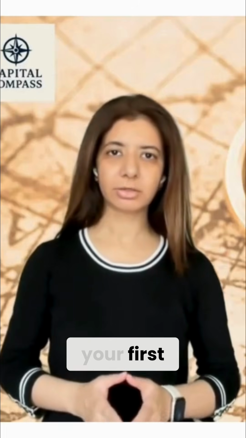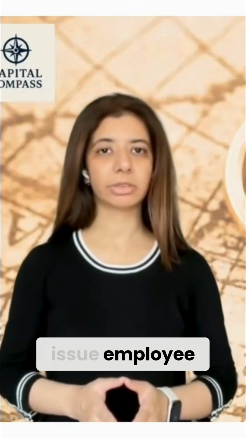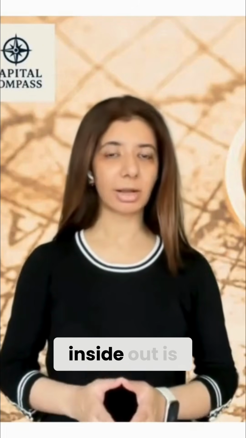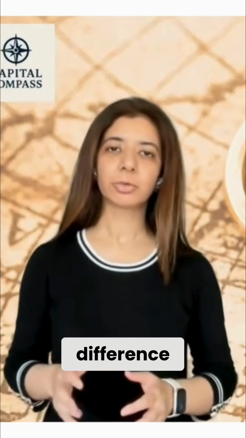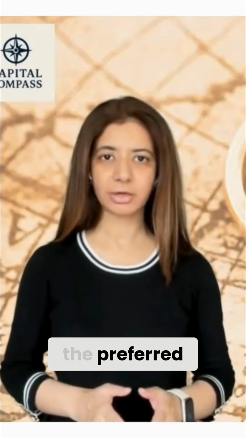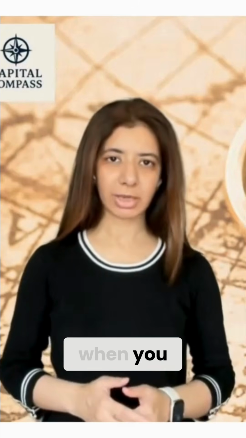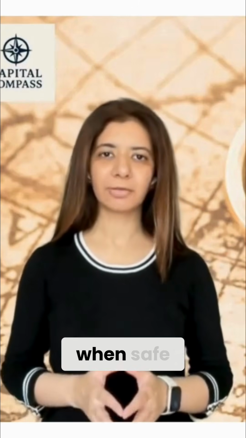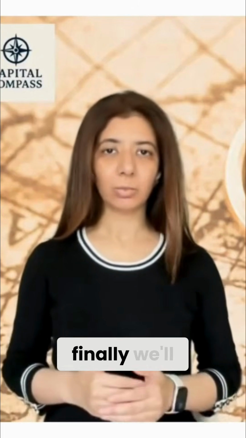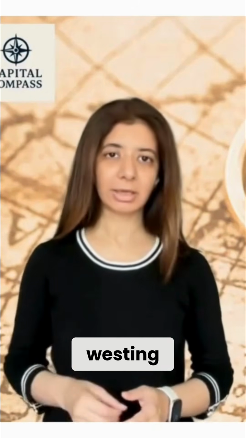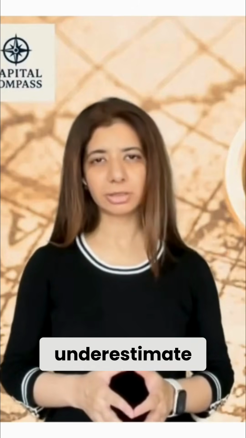Whether you are raising your first round or preparing to issue employee equity, knowing your cap table inside out is the most essential part. We'll delve into what actually goes into a cap table, the difference between common versus preferred shares, how dilution works when you raise funding, what happens when SAFE notes and convertible notes actually are converted. And finally, we'll end with ESOPs, vesting, and why founders often underestimate their impact.